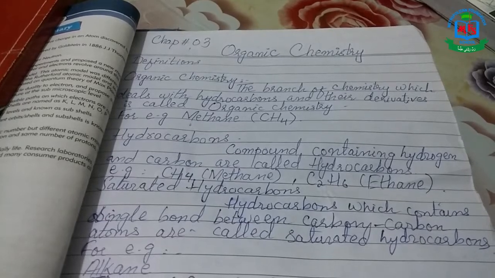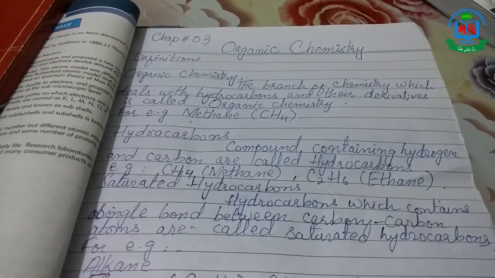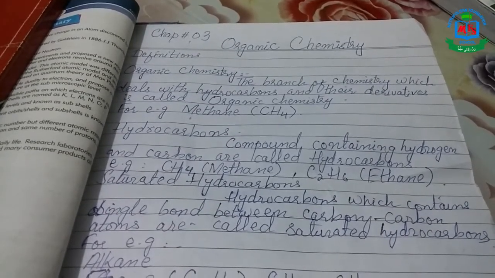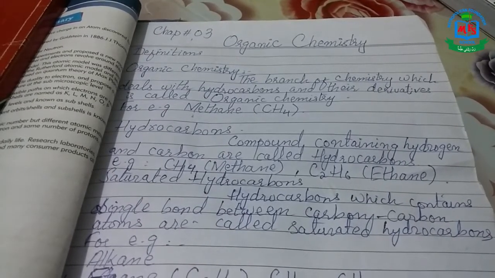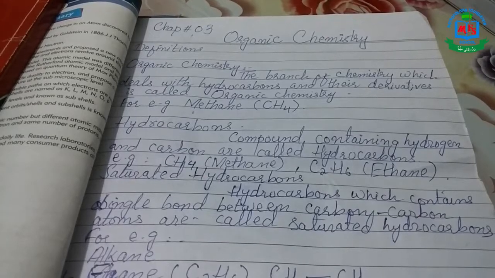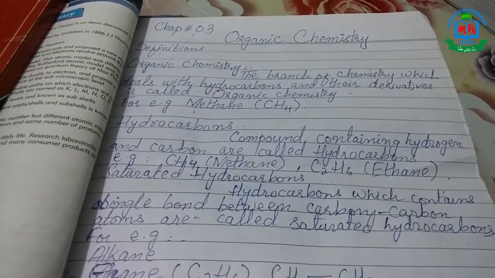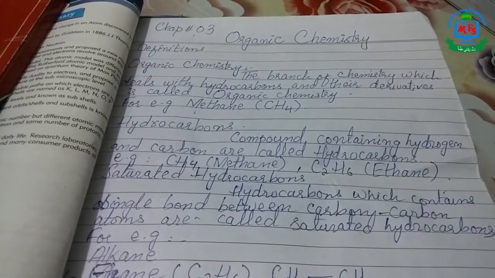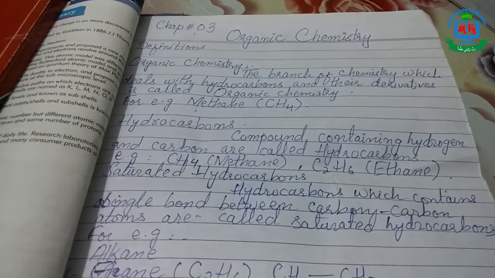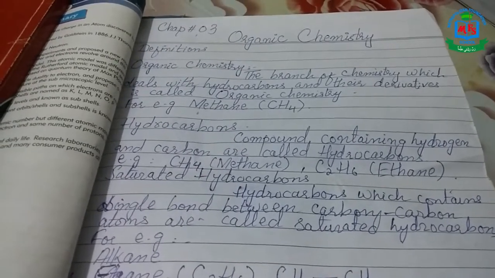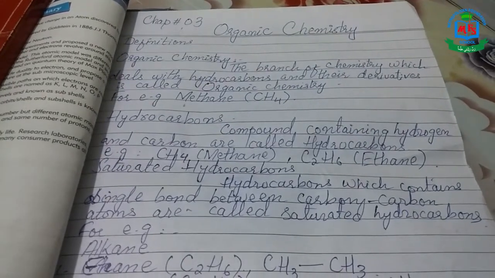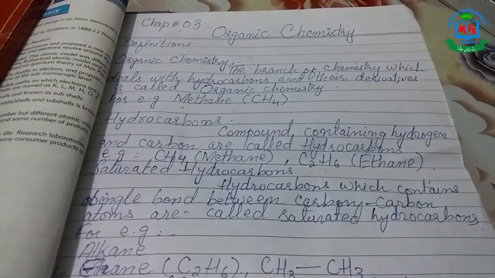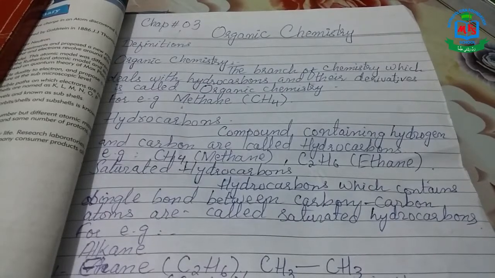Let's discuss some examples of hydrocarbons. The first example of hydrocarbon is methane. Methane is the chemical name, and commonly it is called sui gas. The formula of methane is CH4.